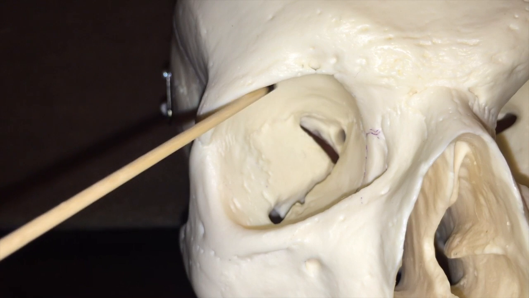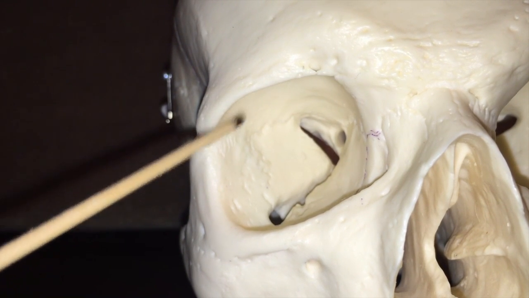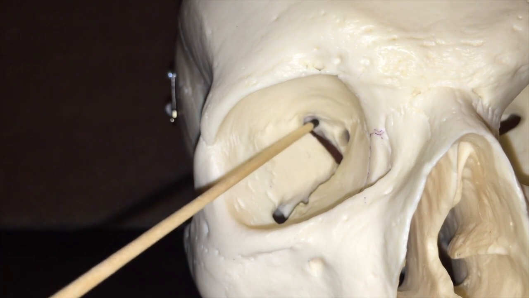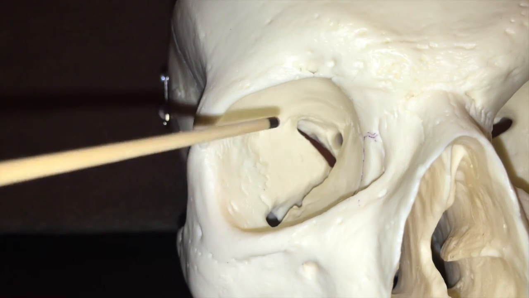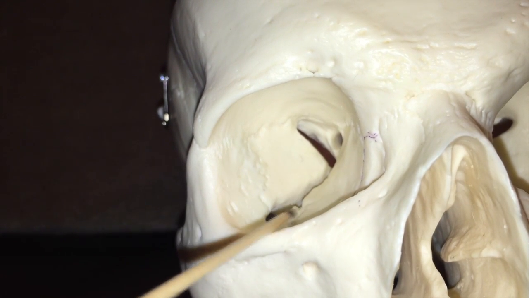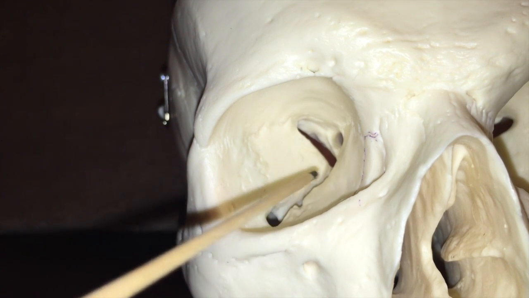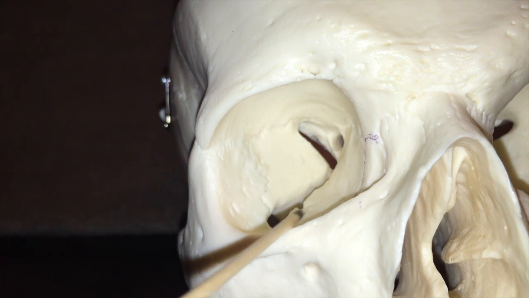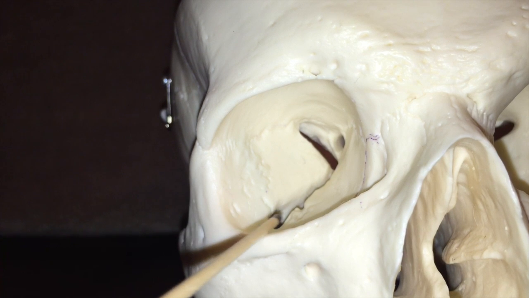The superior wall, also known as the roof of the orbit, is composed of the orbital plate of the frontal bone and the lesser wing of the sphenoid bone in the posterior part. The inferior wall, also known as the floor of the orbit, is composed of the orbital process of the palatine bone, the orbital surface of the maxillary bone, and the zygomatic bone.